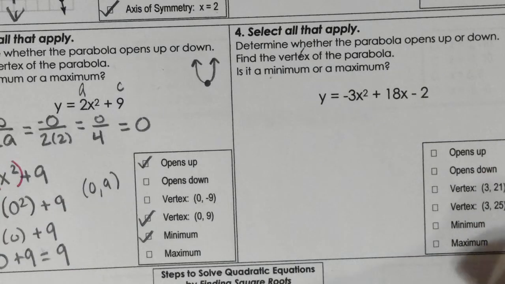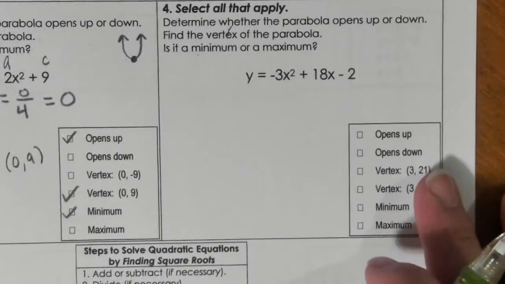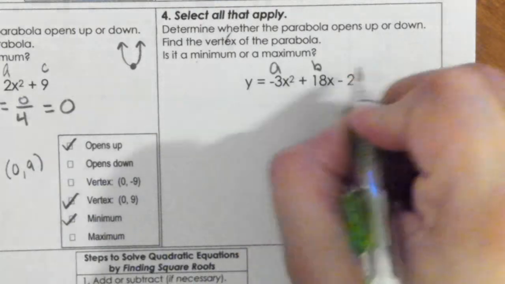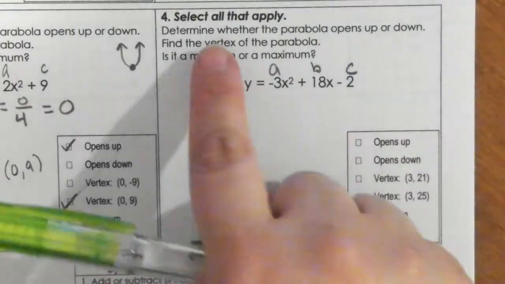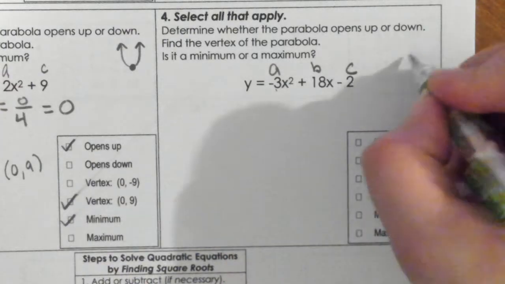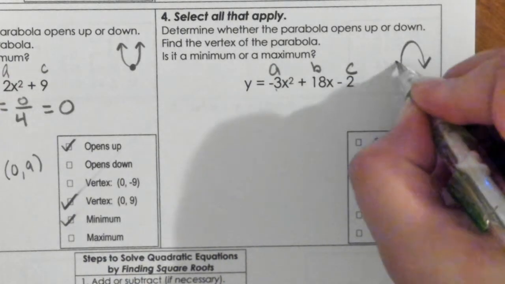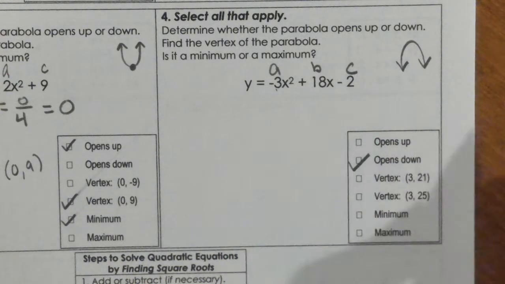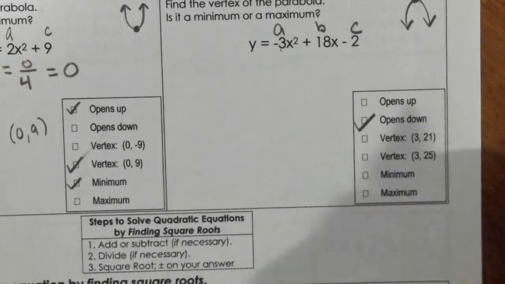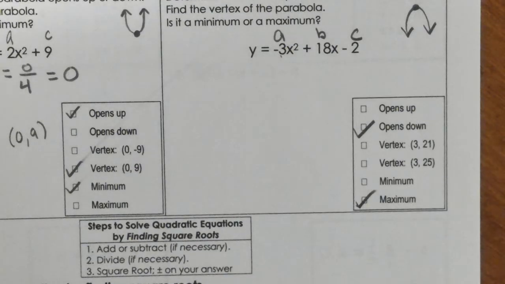Okay, for number 4, very similar setup. First, we need a label. So I've got A, B, and C. It says determine whether the parabola opens up or down. So the A is negative, which means the parabola is going to open down like this. Okay, now your vertex is at a high point. High is max, so we can check maximum.